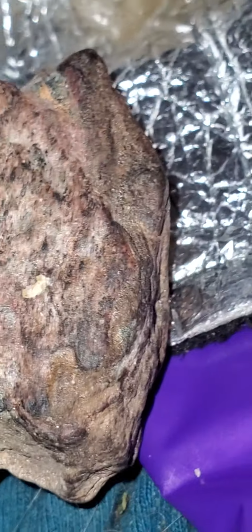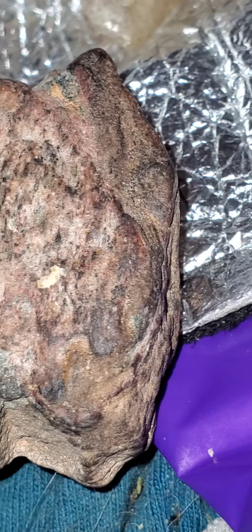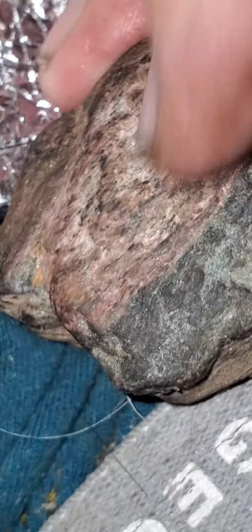People say, oh, it's metamorphic. It's been squeezed together. Well, it has too. You can see it squeezed and moved. There's some movement across here, and you can see how this got pushed across the surface, and so you can imagine this in the ground, right?